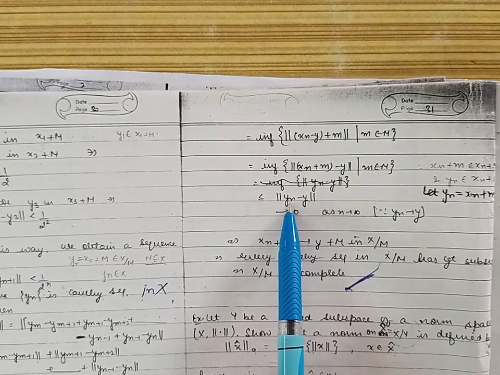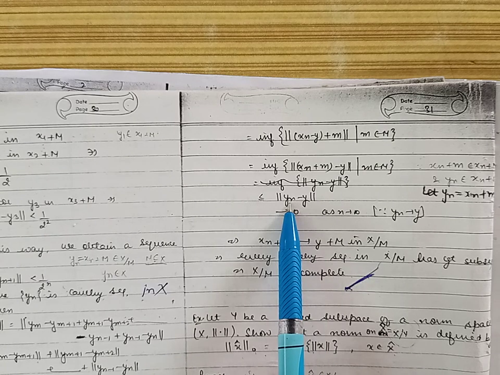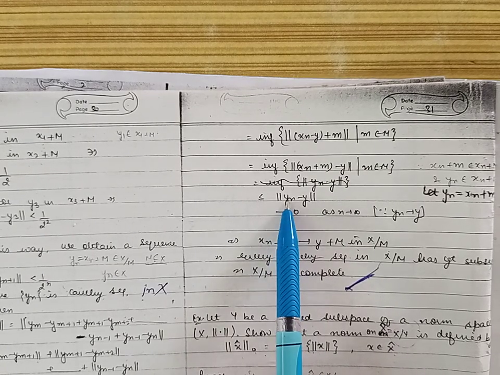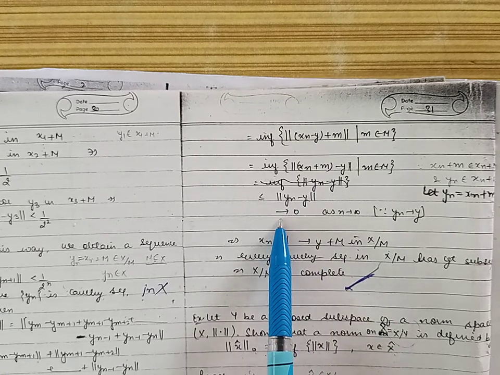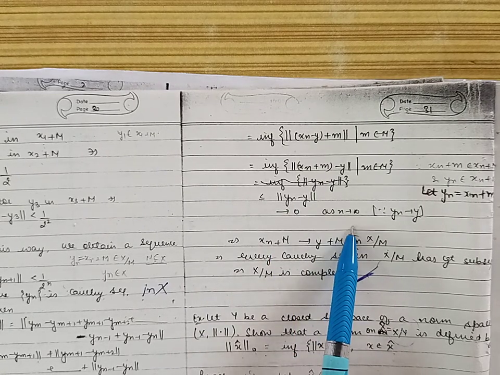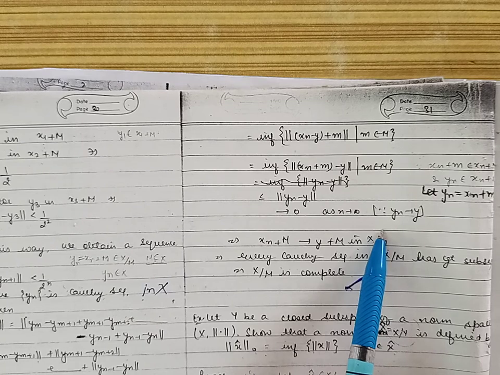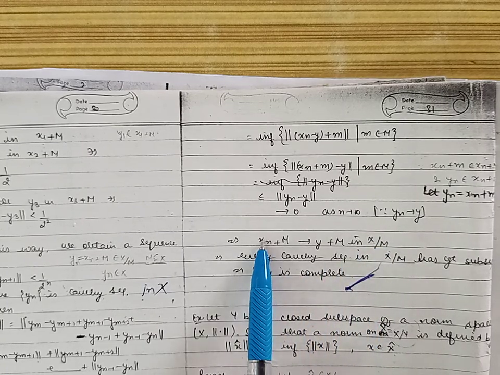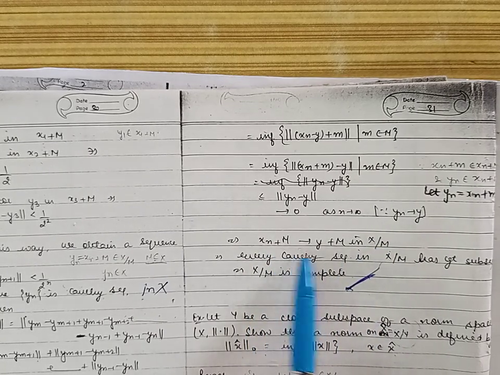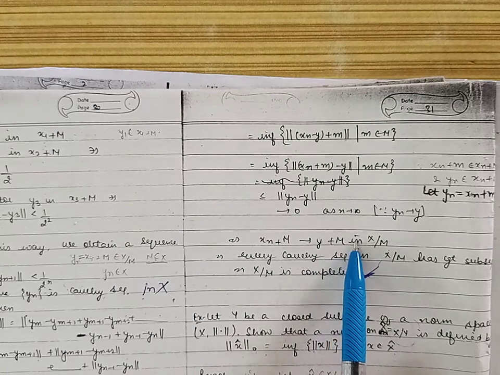Now because the sequence y_n converges to y, the norm of y_n minus y approaches 0 as n approaches infinity. So we have proved the sequence x_n + M converges to y + M in this quotient space.